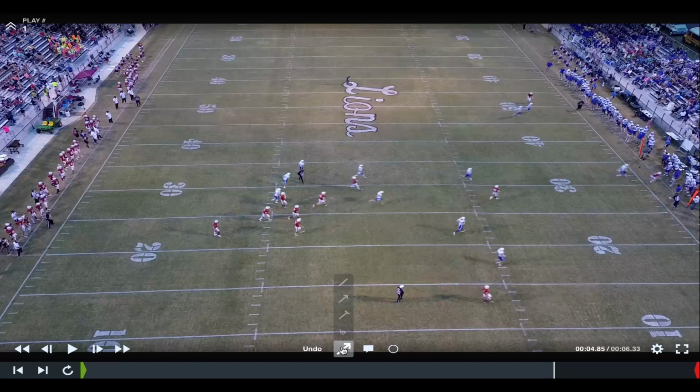So the back judge now, once the ball has been thrown here, and we're not going to be responsible for catch, no catch, inbounds, out of bounds, come back here. Now we're going to dead ball officiate those players right there. No cheap shots, no unsportsmanlike conduct.